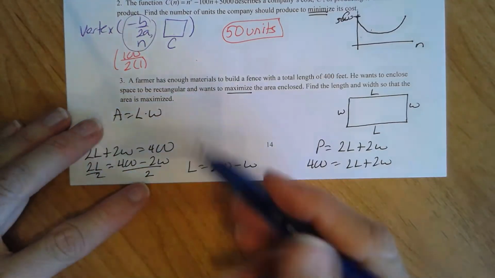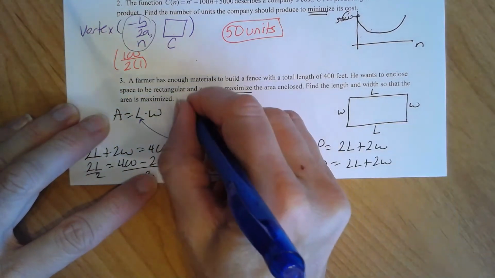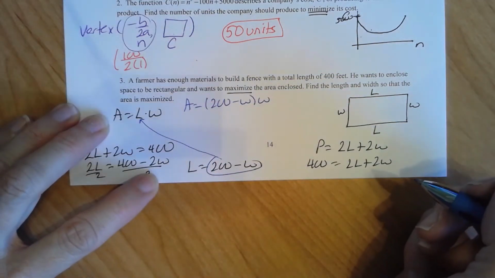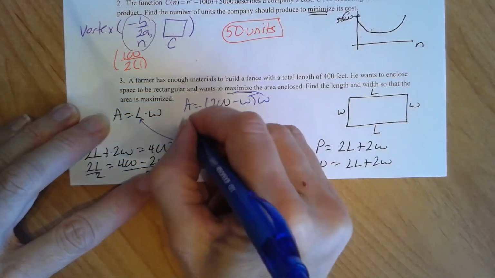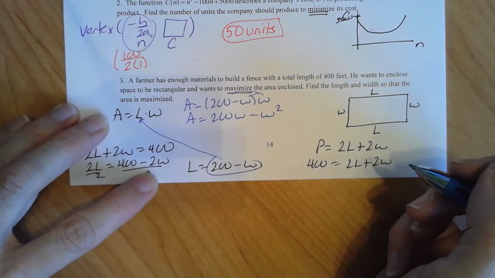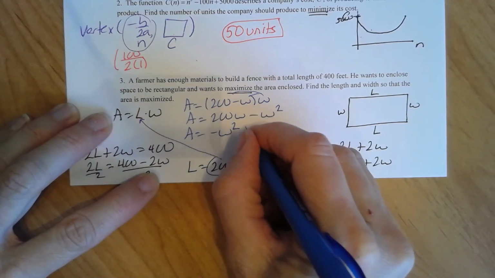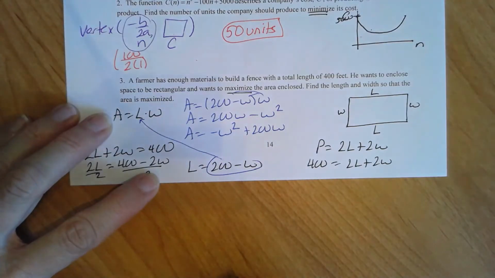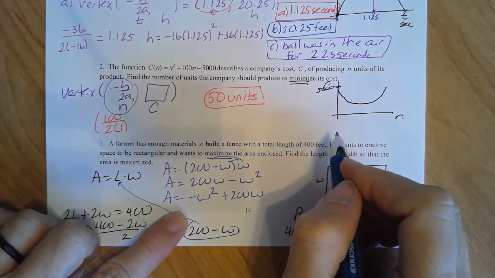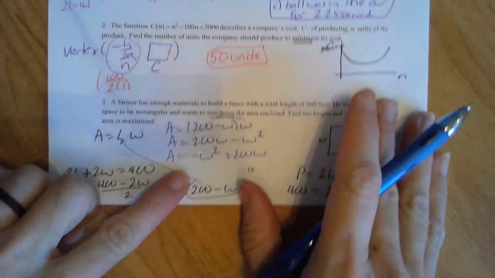Now that we know what L is in terms of W, you're going to plug it into your area. So your area formula is length, which is 200 minus W, times the width W. When we finally do this, we end up with the quadratic equation. We get 200W minus W squared. Now we don't really like it to be in this order. We like descending order, so we're going to put negative W squared plus 200W. That should look almost identical to the problem up here that we were doing when it didn't have that C value. So it's about the same thing, but we had to get to it.